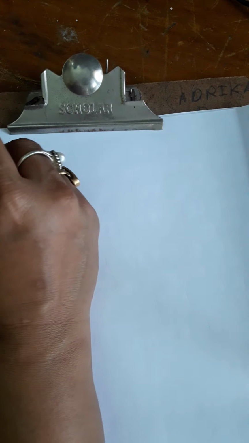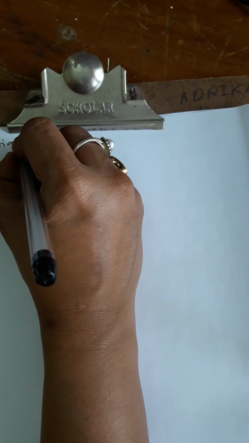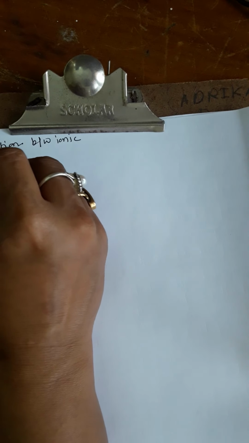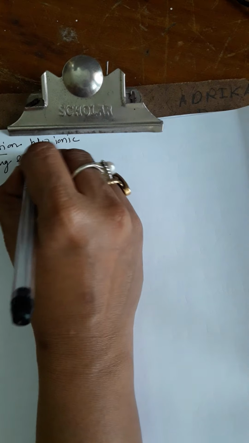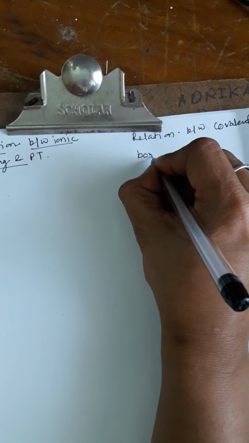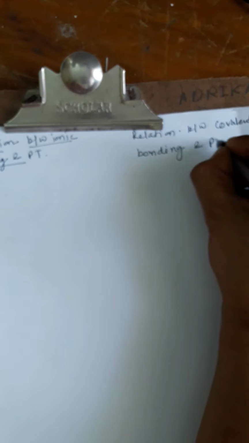Next important point in a comparative study of ionic and covalent compound is relation between ionic bonding and covalent bonding and its position in the periodic table. So, next important factor is relation between ionic bonding and periodic table and relation between covalent bonding and periodic table.